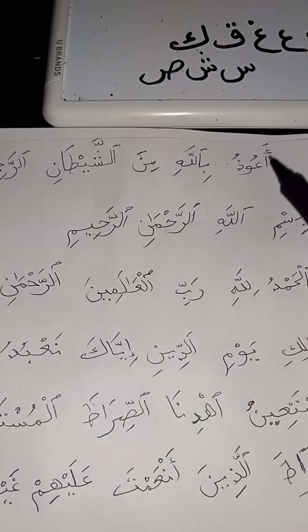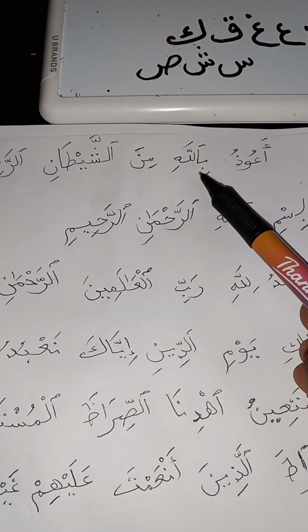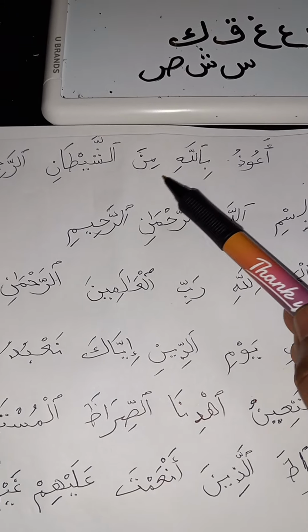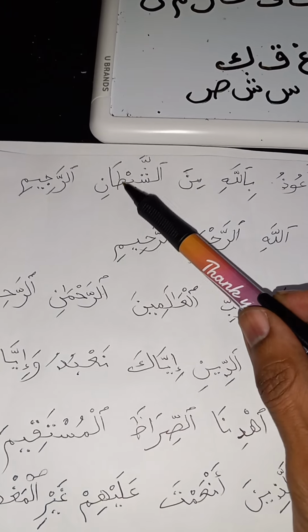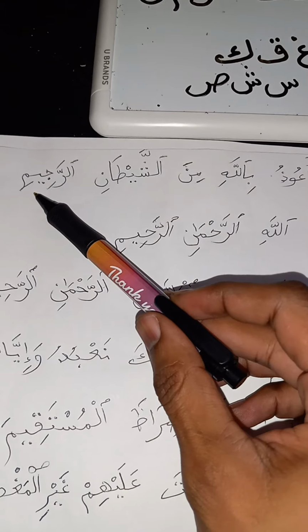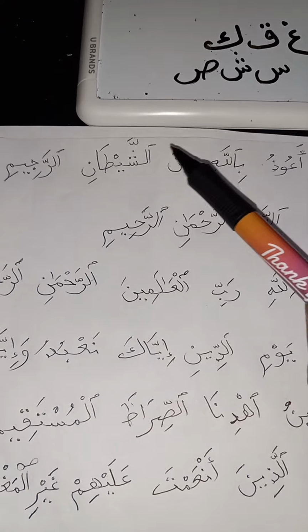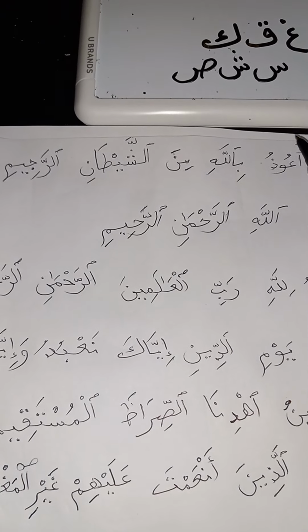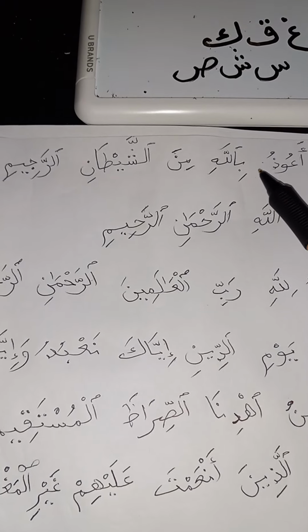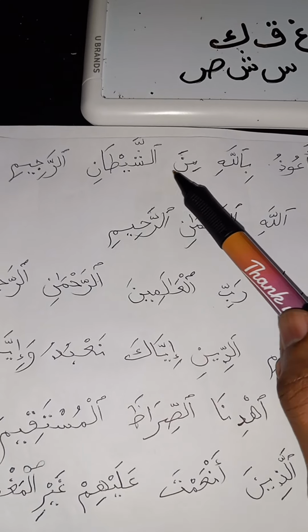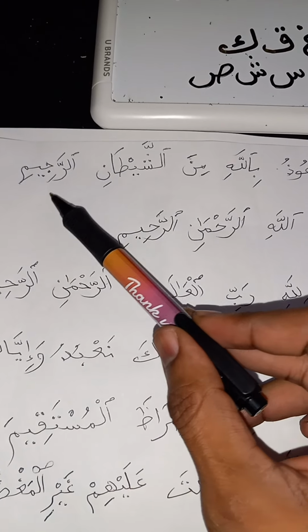The first word, أعوذ، بالله، من، الشيطان، الرجيم. This was one word each, saying it individually. Now, if we say two words together, أعوذ بالله من الشيطان الرجيم.